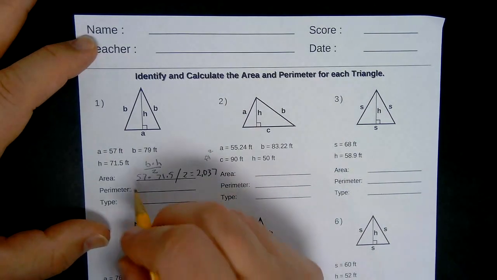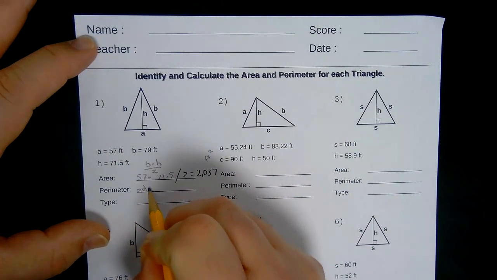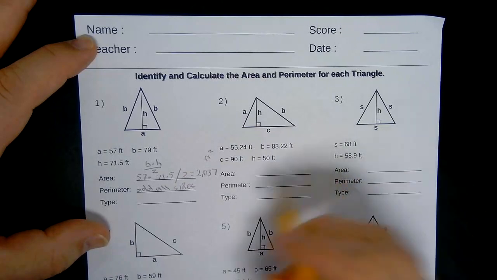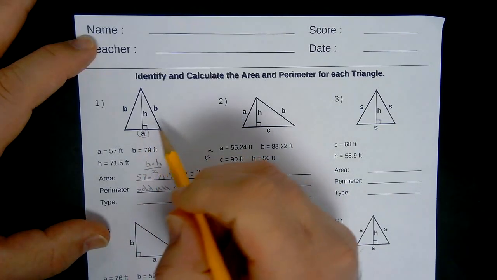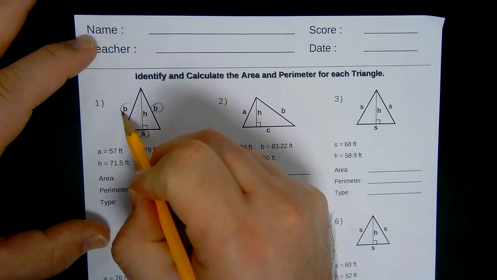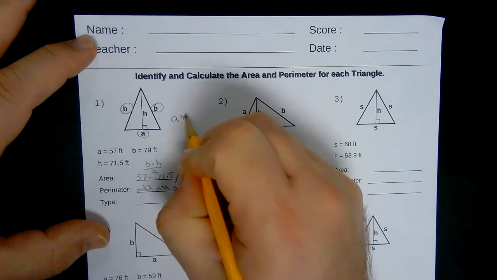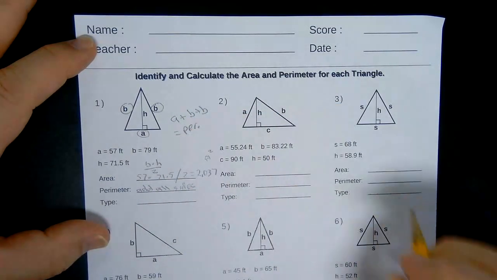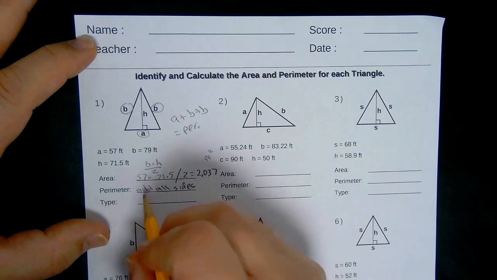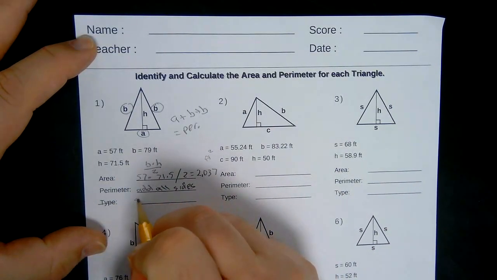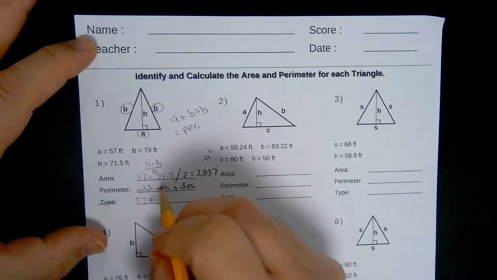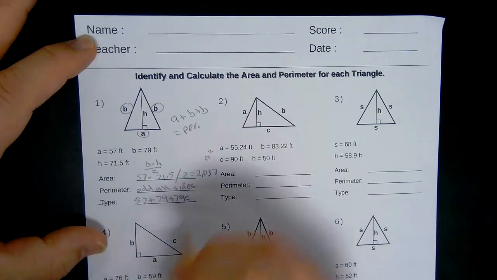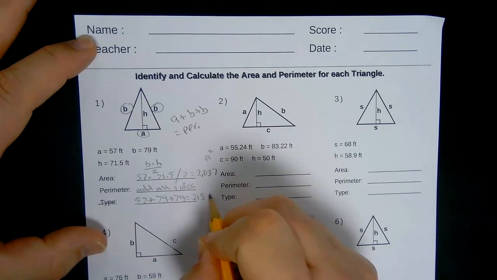The perimeter. Remember, add all sides. Do not include H. In this case, it's going to be A plus B plus another B. So A plus B plus B equals my perimeter. If I add these together, remember my A is 57 plus B is 79 plus another 79, and my final answer there would be about 215 feet.